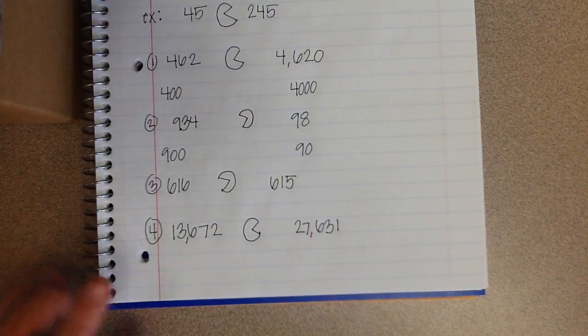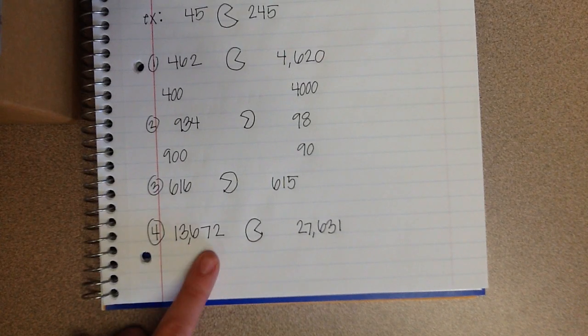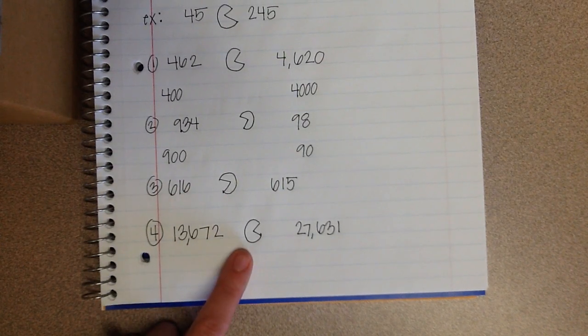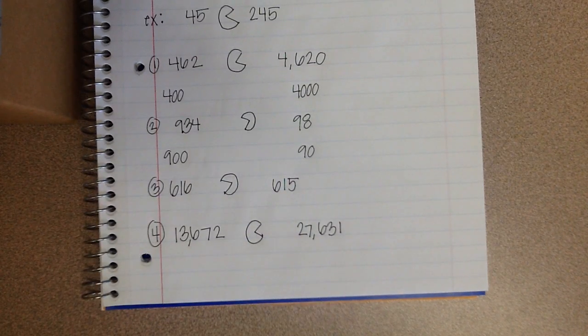Okay, so we would read this: 13,672 is less than 27,631. Okay, so the reason how we compare numbers is by looking at place value.